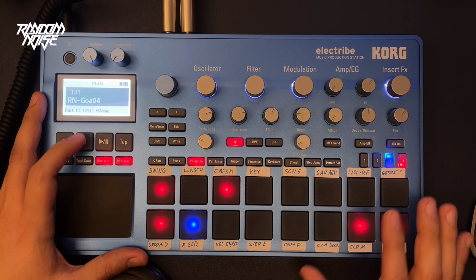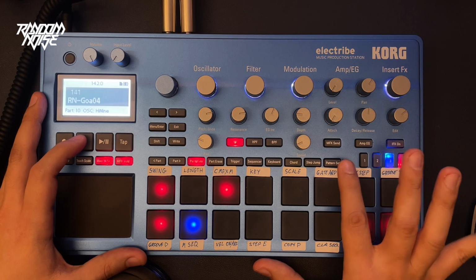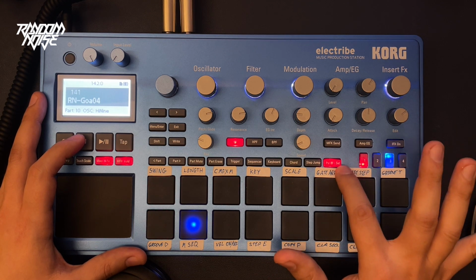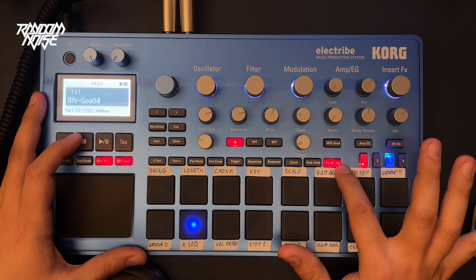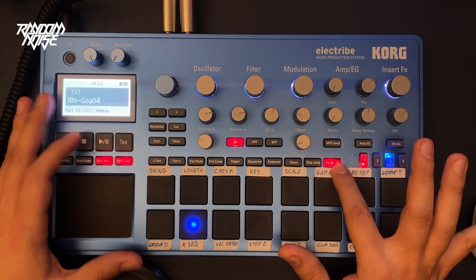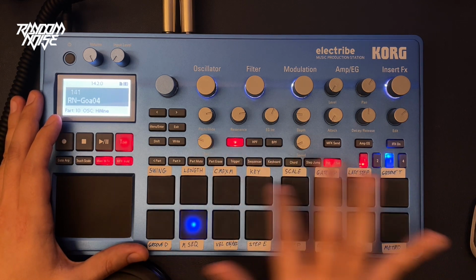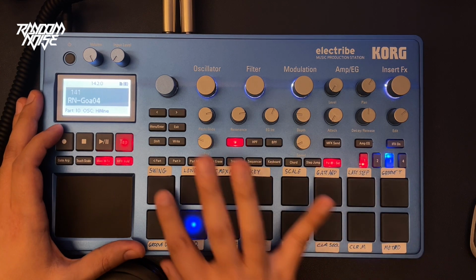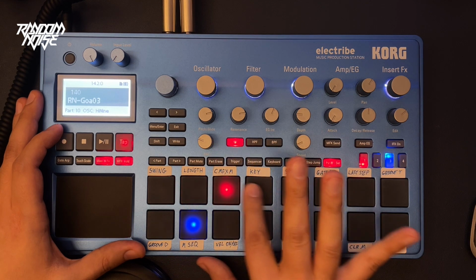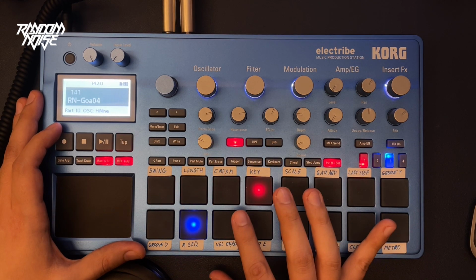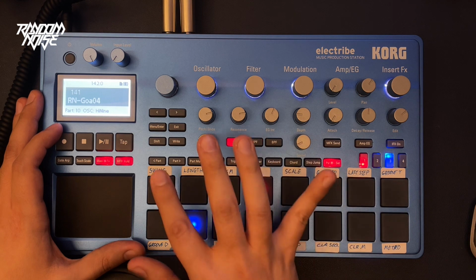Now in the last step of this track, what I did is moving to the pattern set. And if you're not familiar with this section of the Electribe, what you basically can do here is take any pattern that you have, any saved pattern, and apply it to the different pads. So when you perform live, you can actually jump from one pattern to another. And the cool thing is that it won't jump immediately to this pattern.